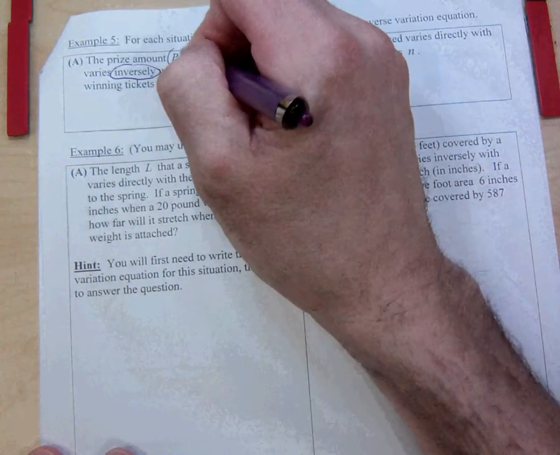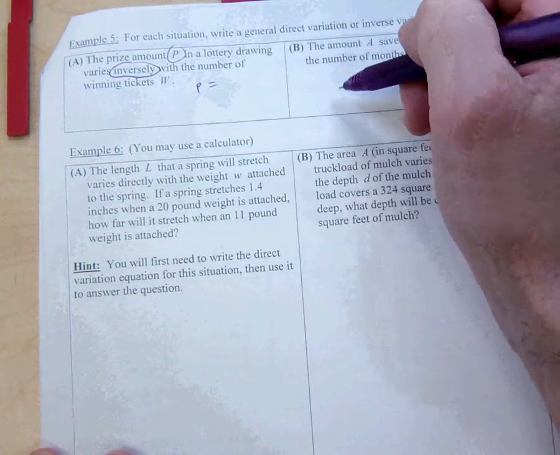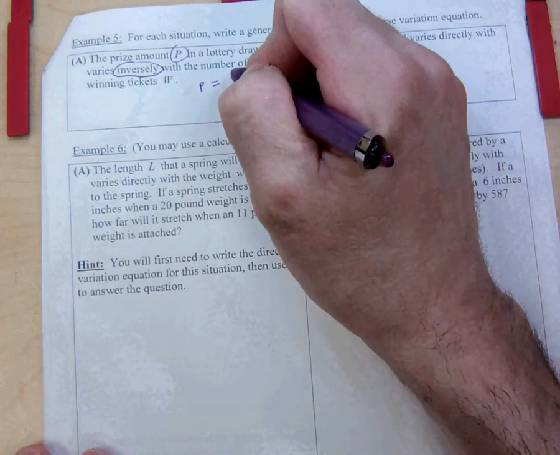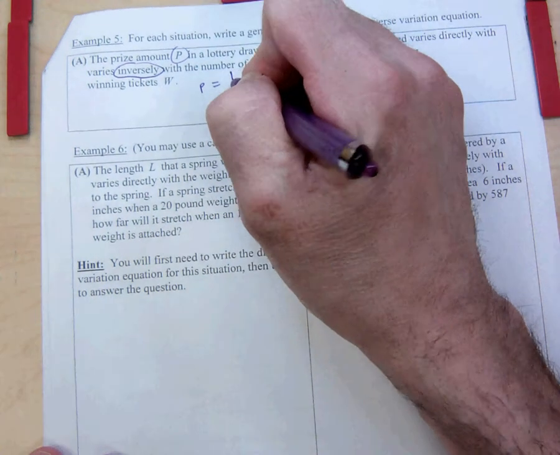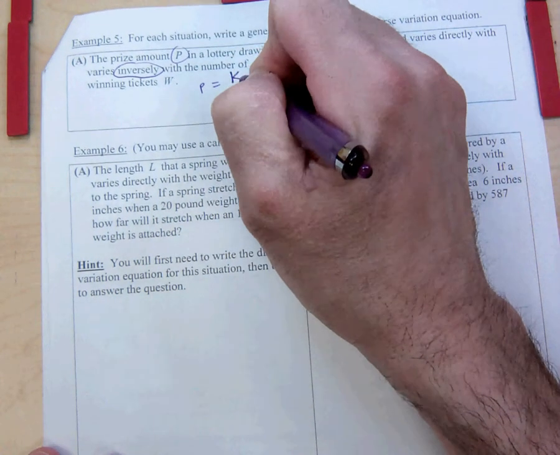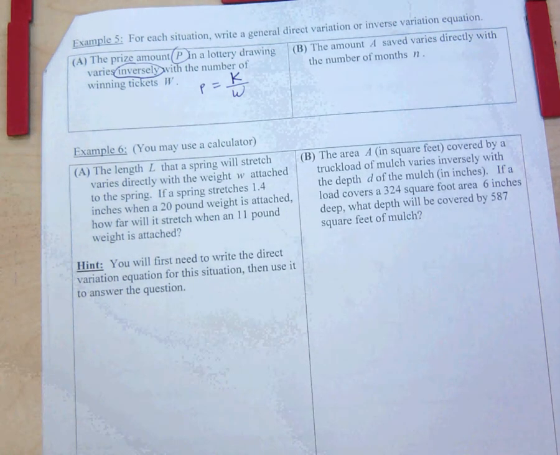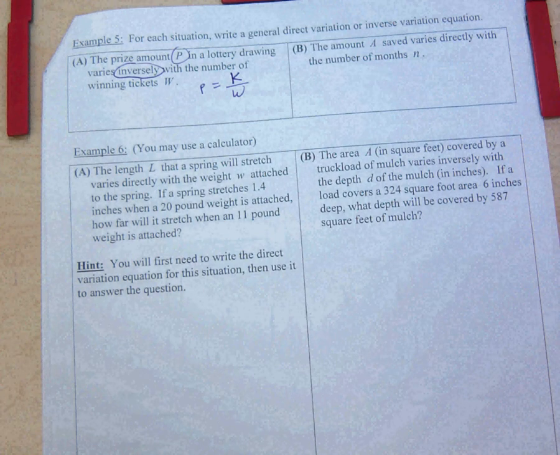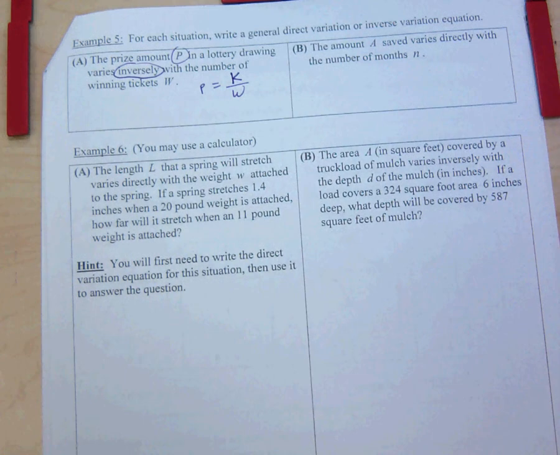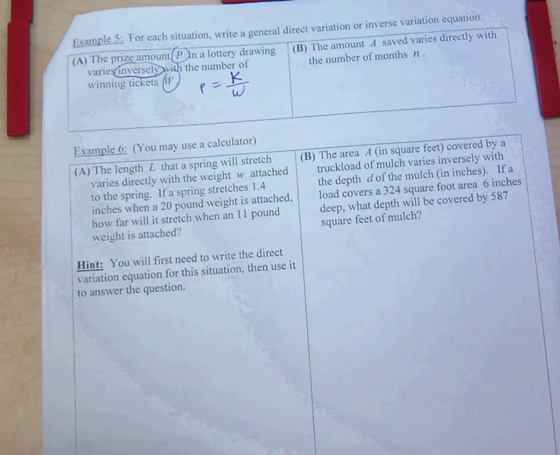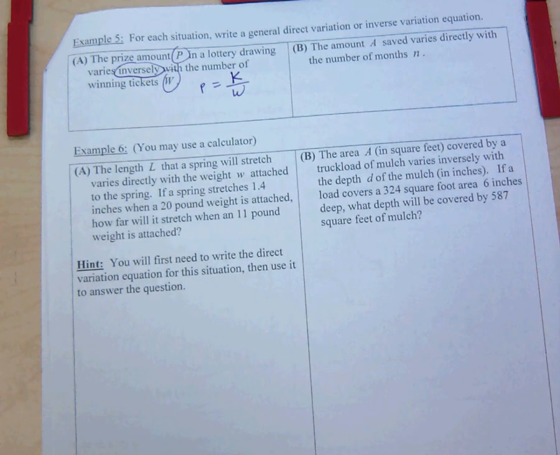Start with the variable p equals, and for inverse, isn't it a constant k divided by the number of winning tickets, W? All you got to do is read it and write the equation. So inverse would be P equals your constant K divided by your other variable W, which is number of winning tickets.